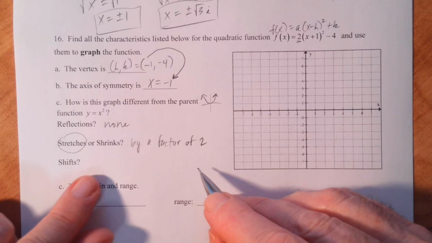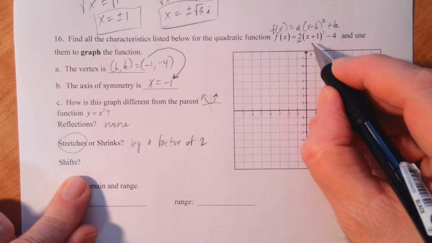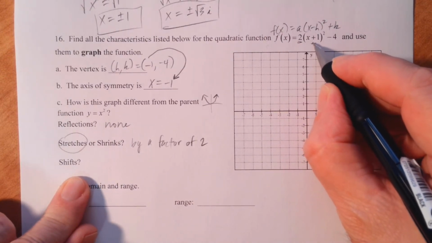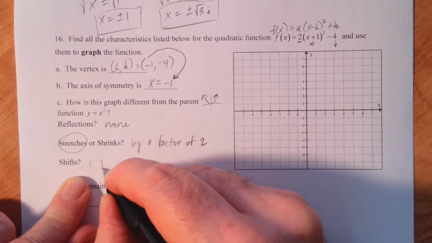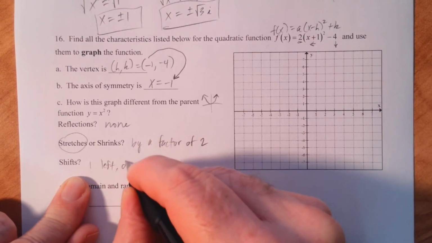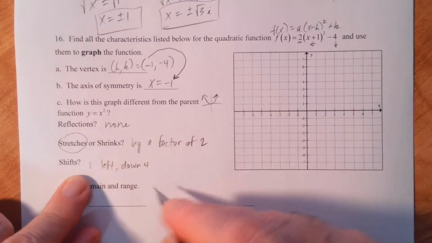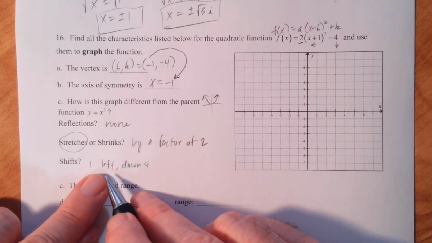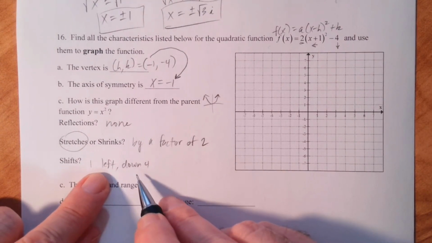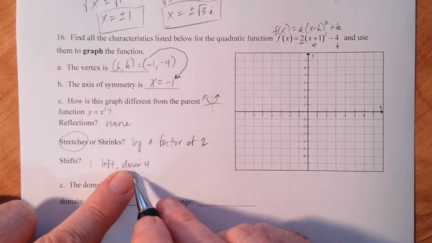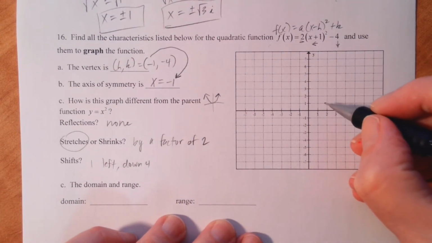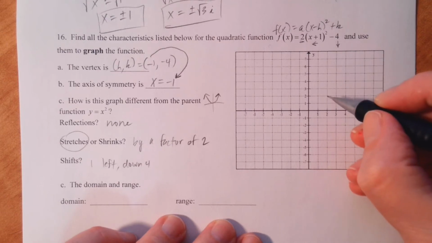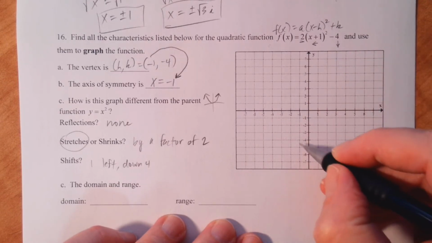And then shifts. Notice we've got a shift 1 to the left and down 4. So 1 left and down 4. Could say it's a horizontal shift left 1, vertical shift down 4 if you want to be real specific, but this should be good enough. So now we're ready to graph this. So we want to plot our vertex, -1, -4.